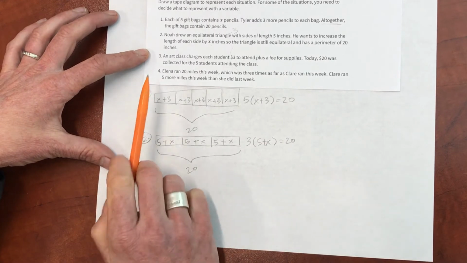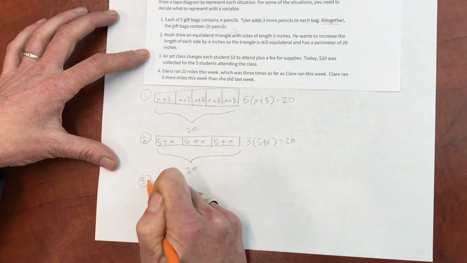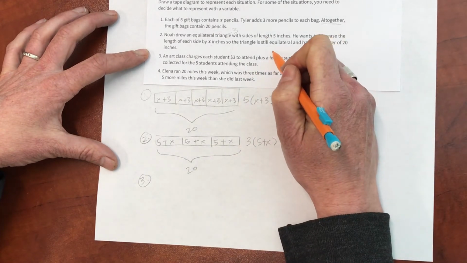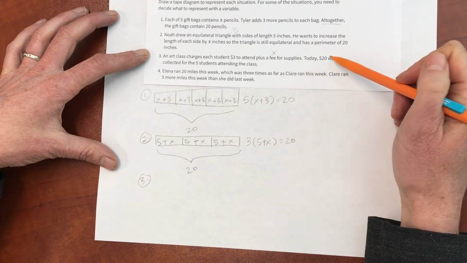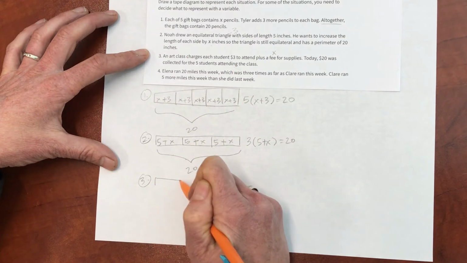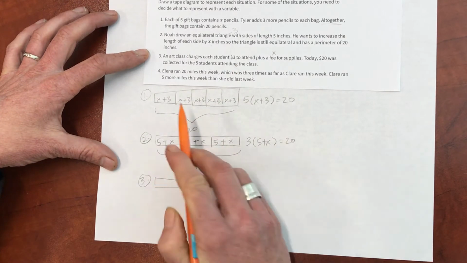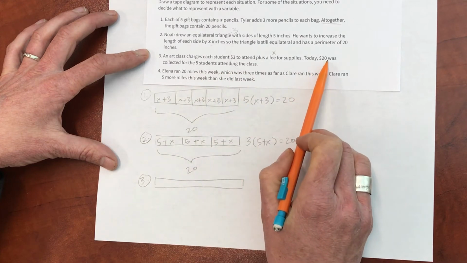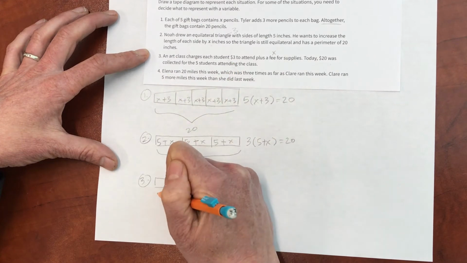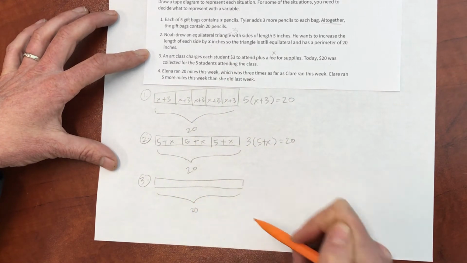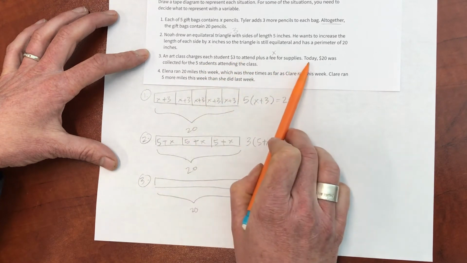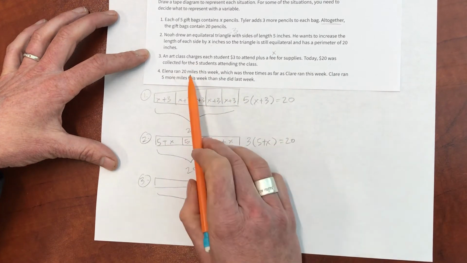For this third one here, we've got an art class charging each student $3 to attend plus some fee. It doesn't tell me what, so maybe I'll just put an X there to represent that variable. Today, $20 was collected for the 5 students attending the class. So I know that the total amount is going to be $20. It tells me each student costs $3. And let's see how many students were in there. So, 5 students.